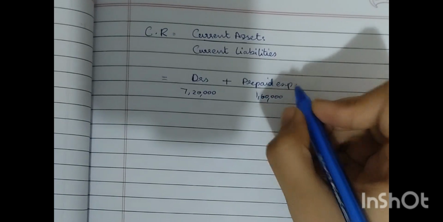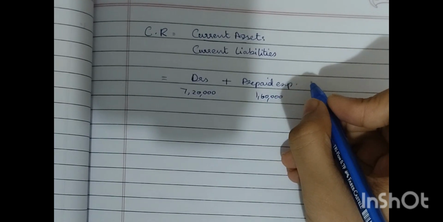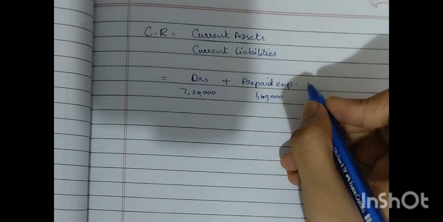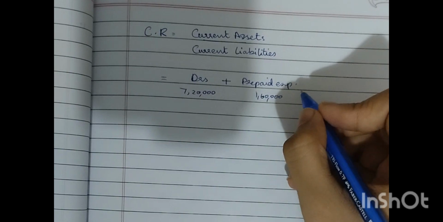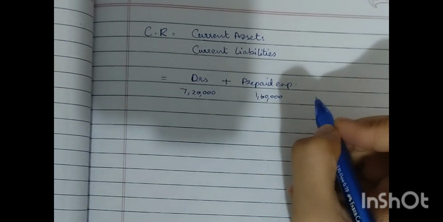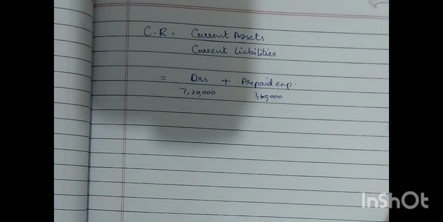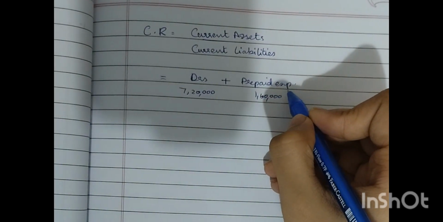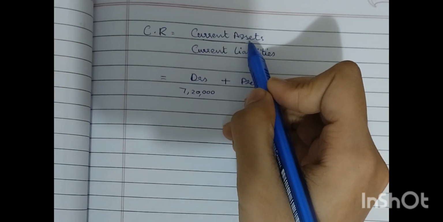So that is why it is an asset, and since it can be converted into cash or cash equivalent, in the case of the prepaid expense getting reimbursed to us, then it becomes a current asset. So because such a scenario can arise, prepaid expenses, even though it is an expense, gets considered under current assets.